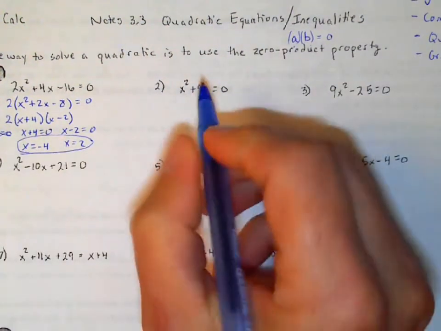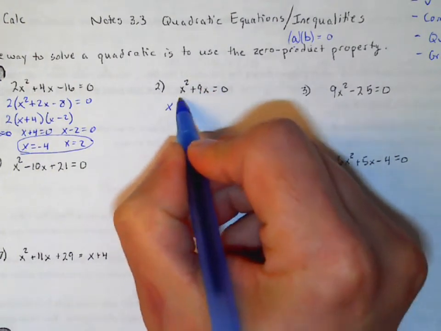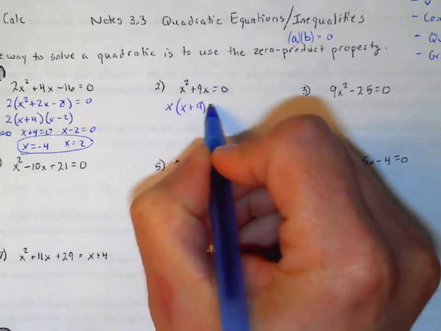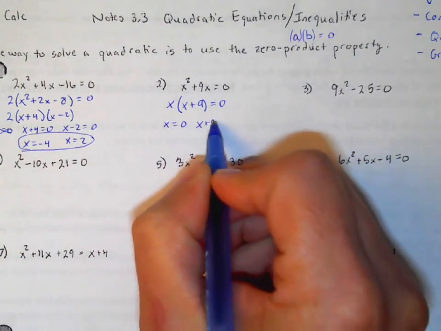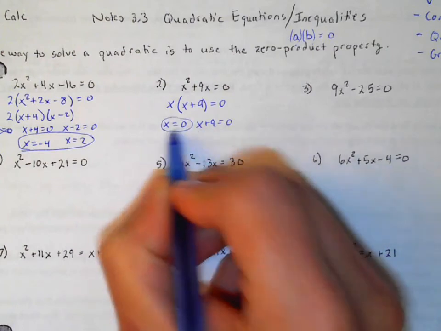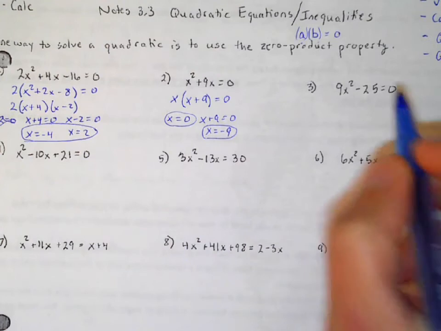Got your answer. Okay. Thinking about this one, factoring it, we can take out a GCF of an x. Okay, can't factor any farther. So set your factors equal to 0 and solve it. So I know 0 is one answer. Subtract that 9 over, you get negative 9 is your other answer.